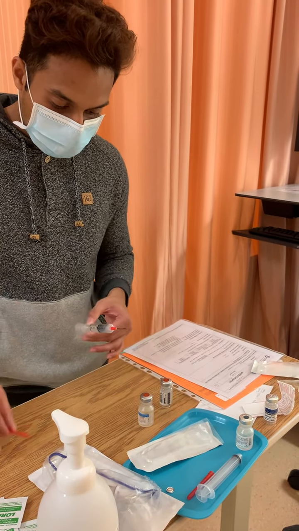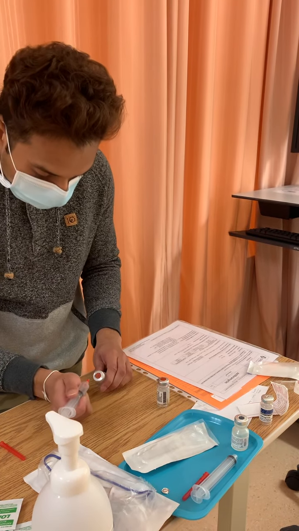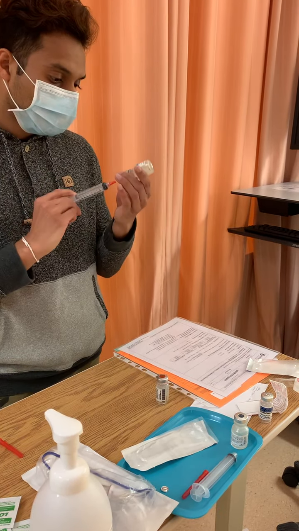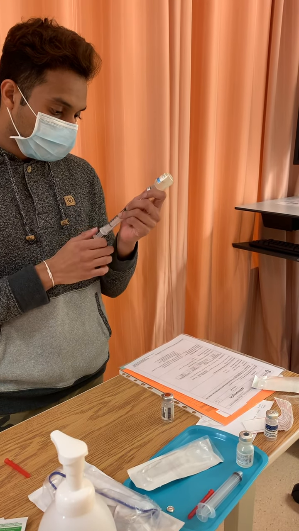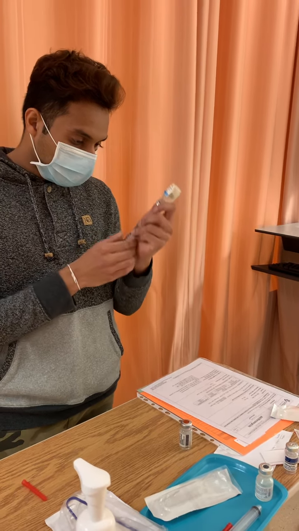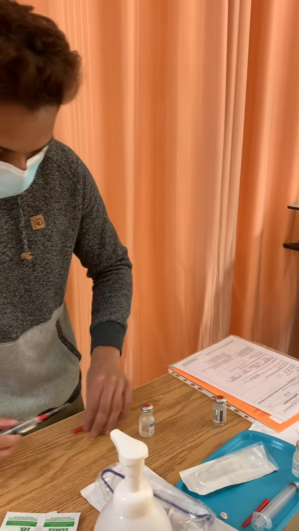So we already swabbed it, and we're going to draw out the 4.8 ml of sterile water. We're drawing up 4.8 ml of sterile water. We're drawing a bit of excess so we can get rid of the air bubbles.